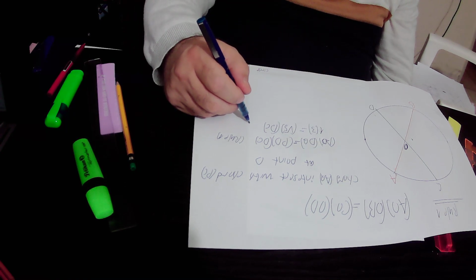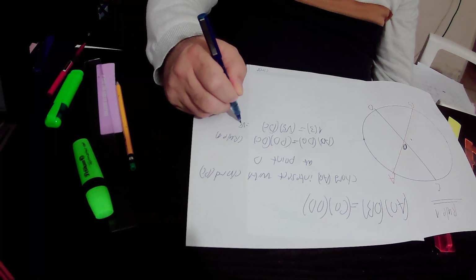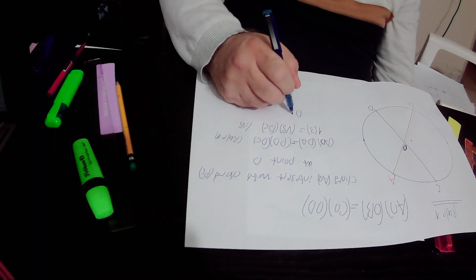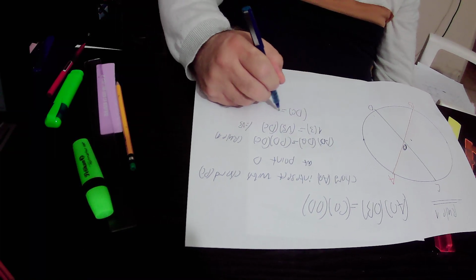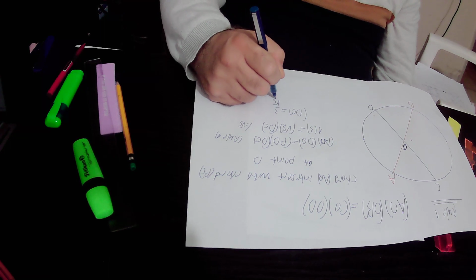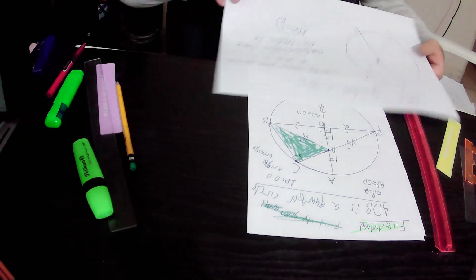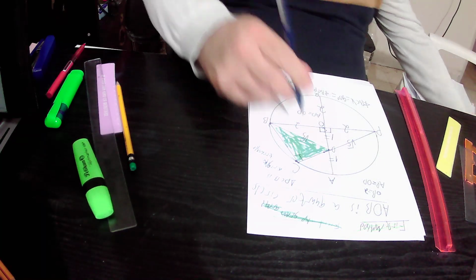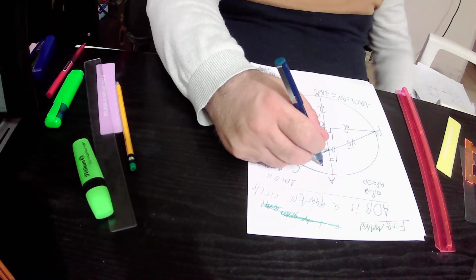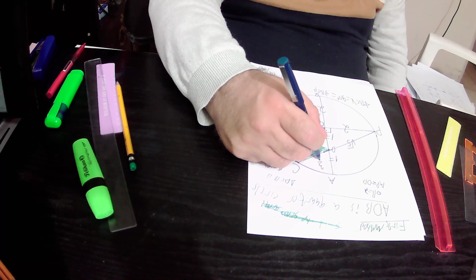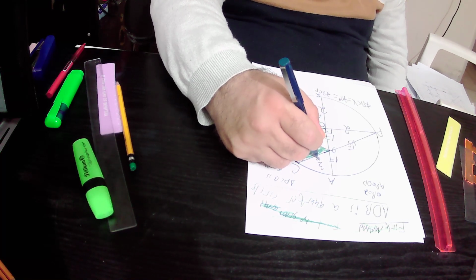We'll divide this equation by square root of 5, and we'll get that DC, the missing segment, equals 3 over square root of 5 units. Okay, DC equals 3 over square root of 5 units.